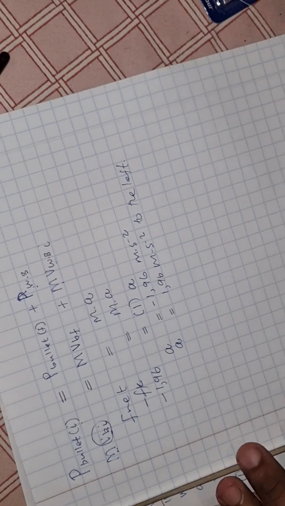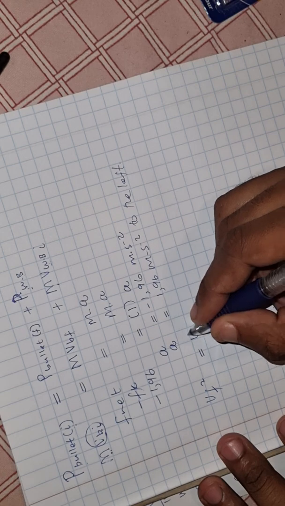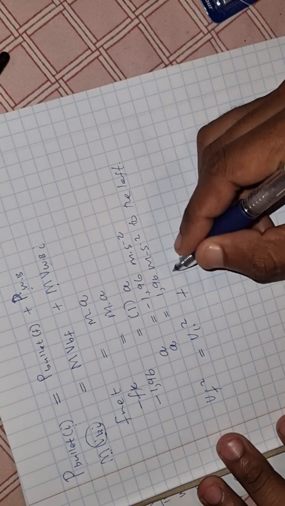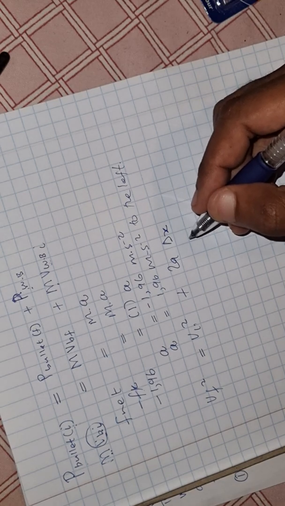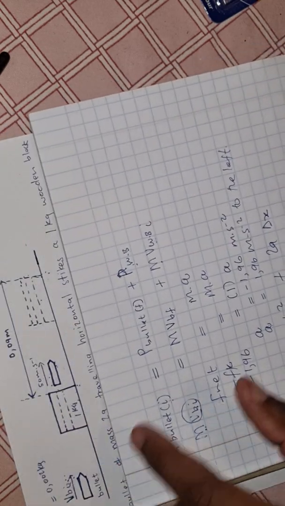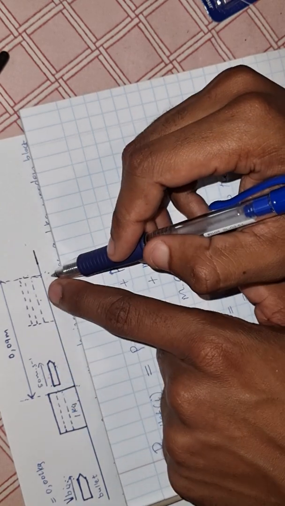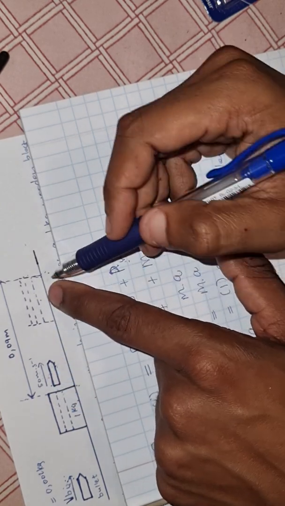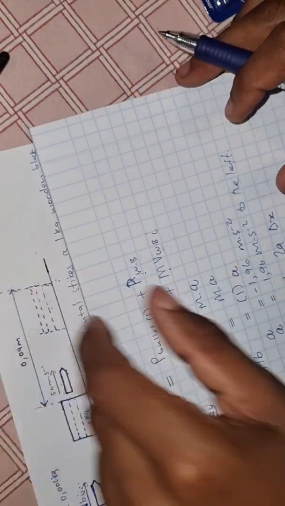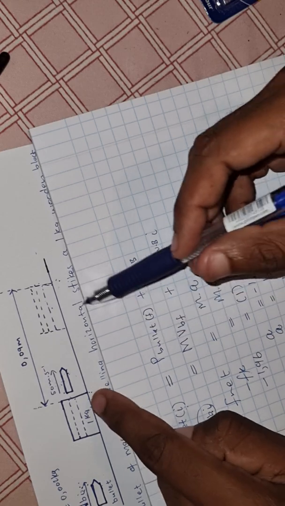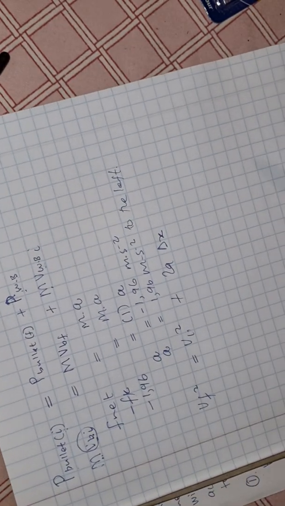Now we are going to use the equation of motion. We have Vf squared is equal to Vi squared plus 2a multiplied by change in x, because this is a horizontal motion. Now, what is Vf squared? Remember, we want velocity at the final point. This is the initial point of the wooden block, the final point of the wooden block. The final velocity of the wooden block at this position was 0, okay?